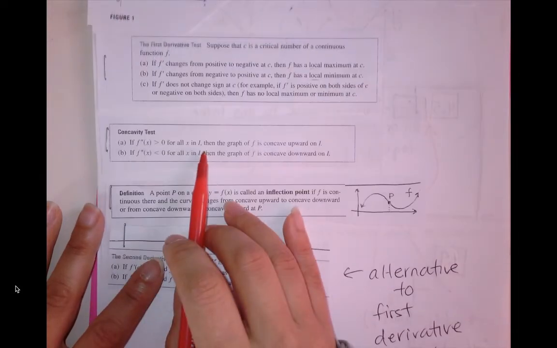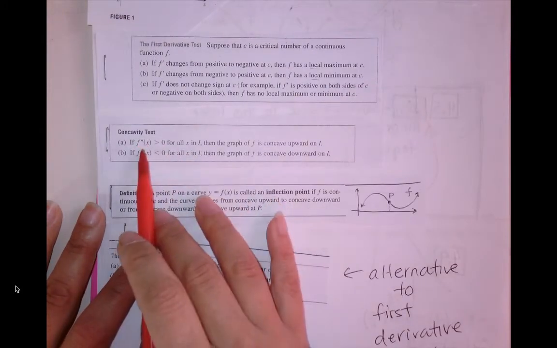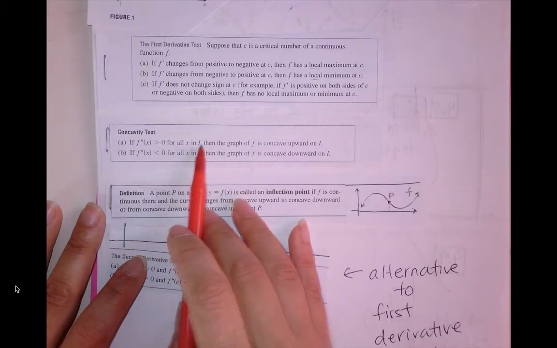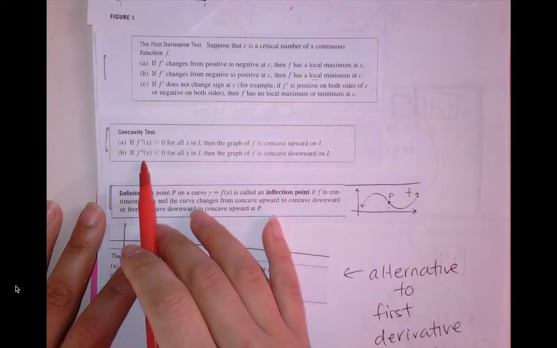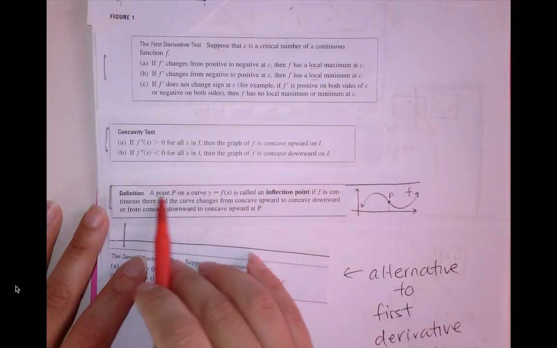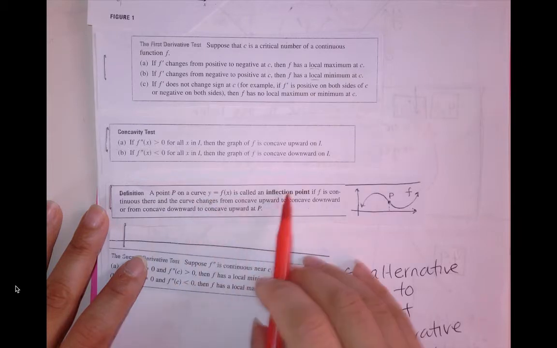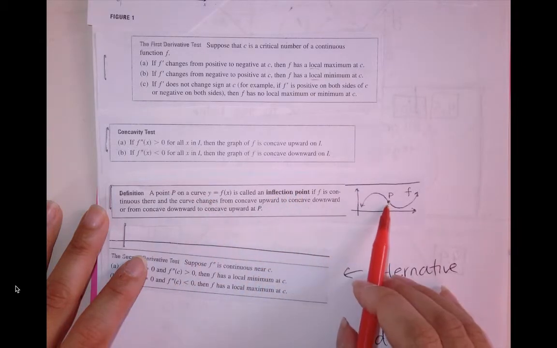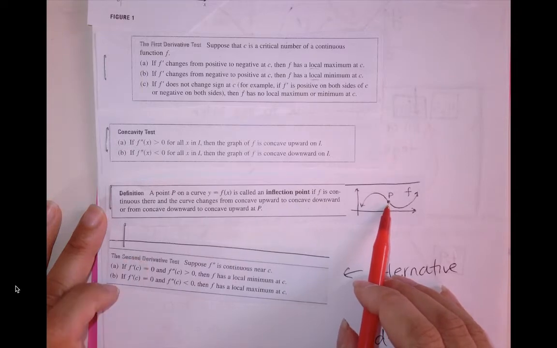The next test we're going to use is the concavity test. If the second derivative is positive on an interval, then the graph is concave up. If the second derivative is negative, the graph is concave down. Any point on the graph at which there's a change in concavity is called an inflection point, so we're going to look for those also.